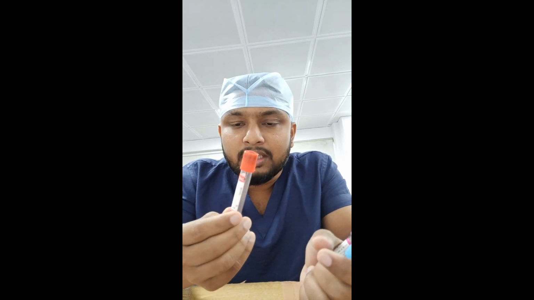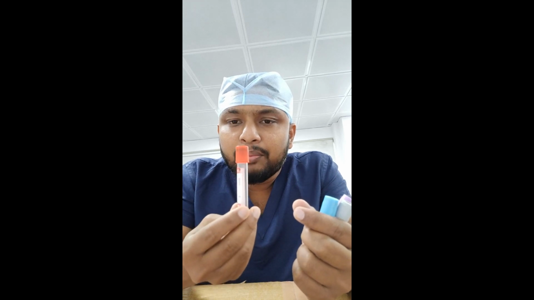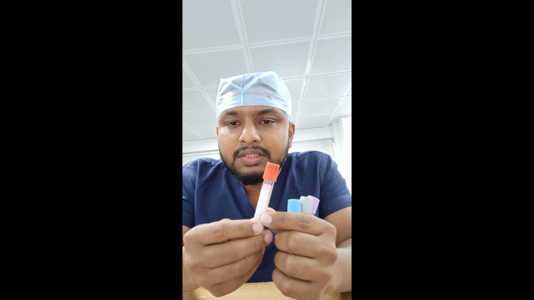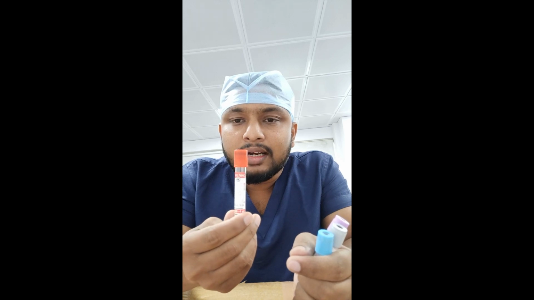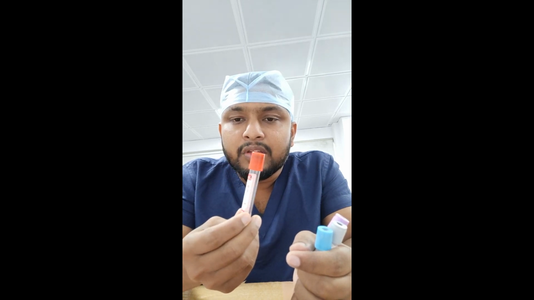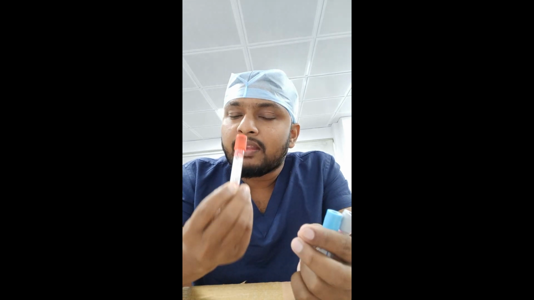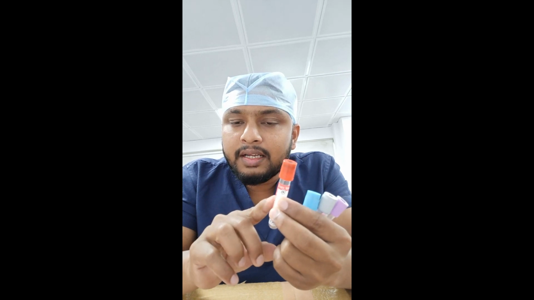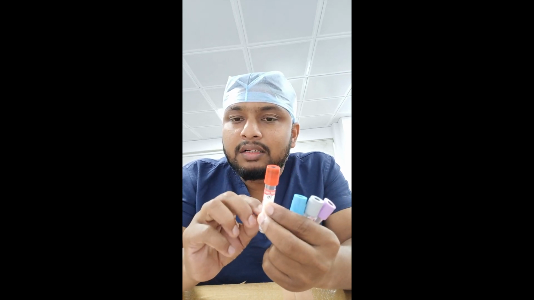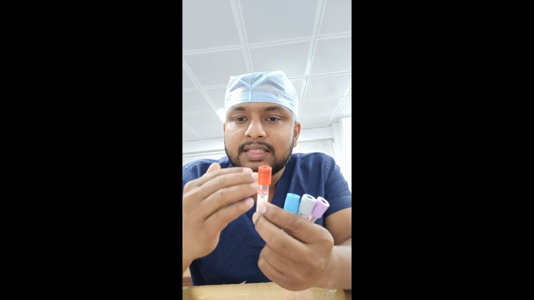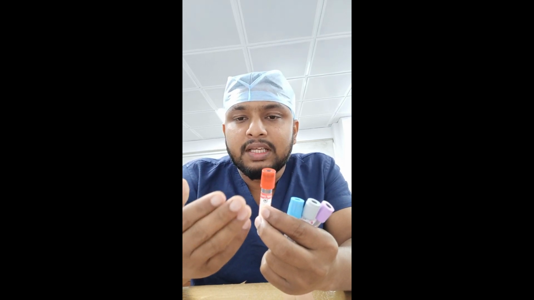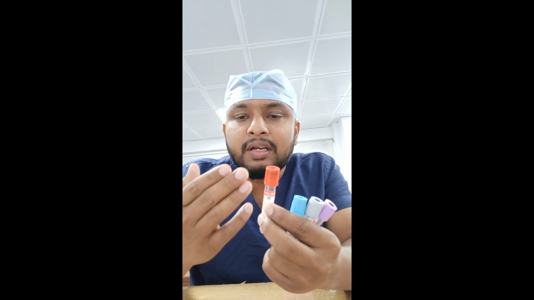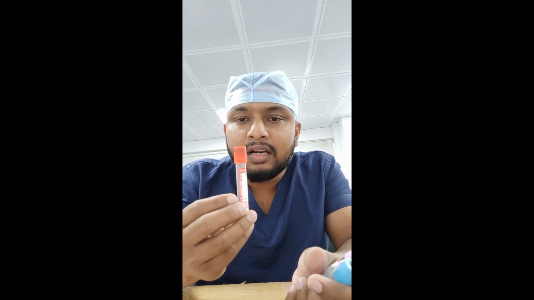First we will see the plain container. This is very, very important. For most types of biochemistry lab tests you will use this red color tube and send it to biochemistry. Mainly the blood will clot in this type of container. After clotting, on top you will see the serum. Biochemistry tests require only serum. All types of serological tests will be done in the biochemistry laboratory, so that requires a red Vaccutainer.